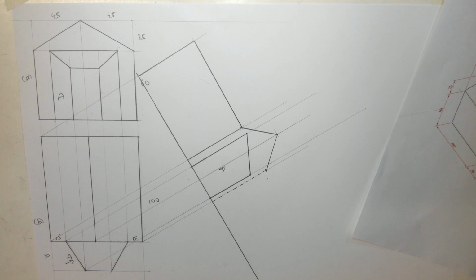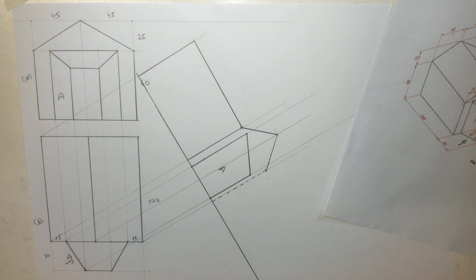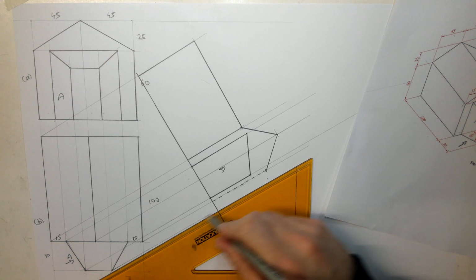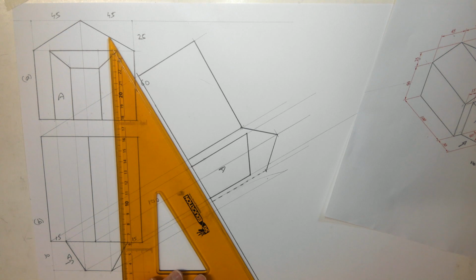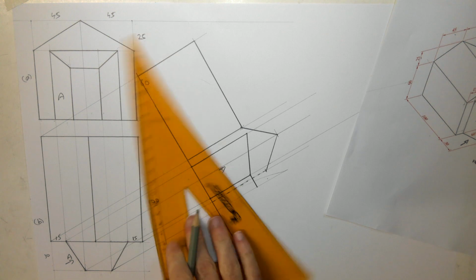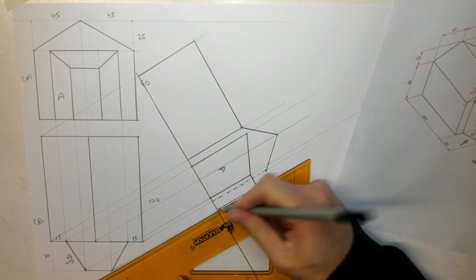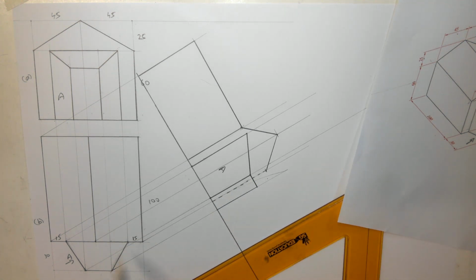For the next bit then, I'm going to focus on the front rectangle of the conservatory, so the one that's attached to this edge here. So I already have that one taken up. I can now take up this front edge here, and the height stays the exact same. So what I can do is use my 60-degree set square and take that height parallel across there to get that bit. So you can see now how there's hidden detail there, because this edge is blocking that corner there. That's why we drew hidden detail at that point.